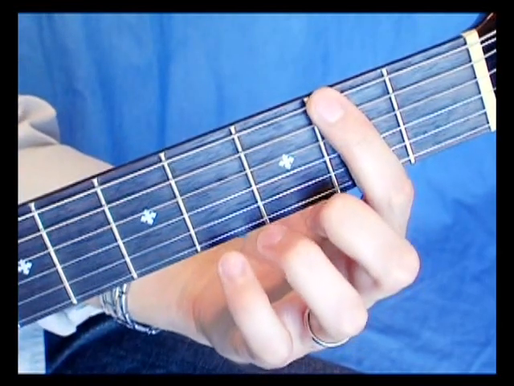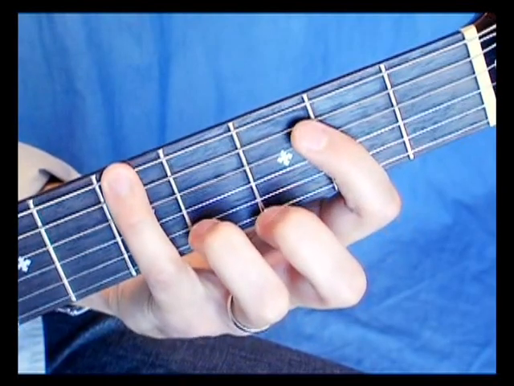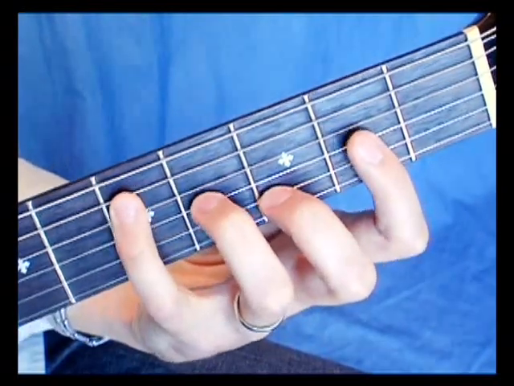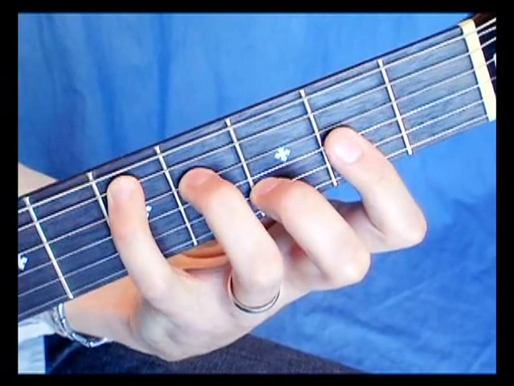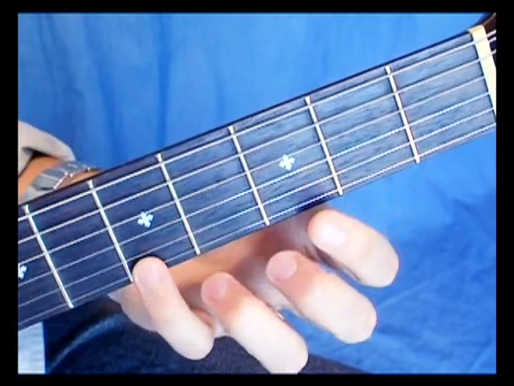So you've got the 2nd fret of string 6, 5th fret of string 6. Then you have all the notes that are in the chord, the actual bar chord shape. And then you have this extra note on top.